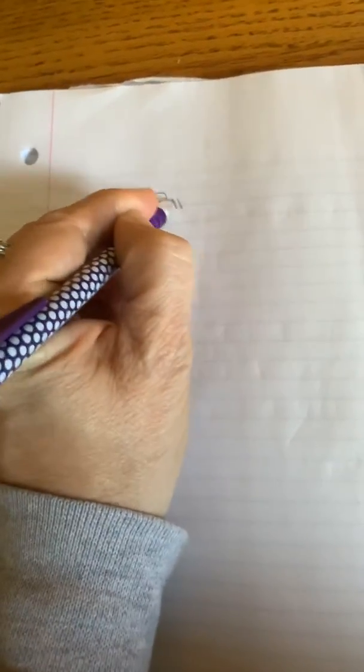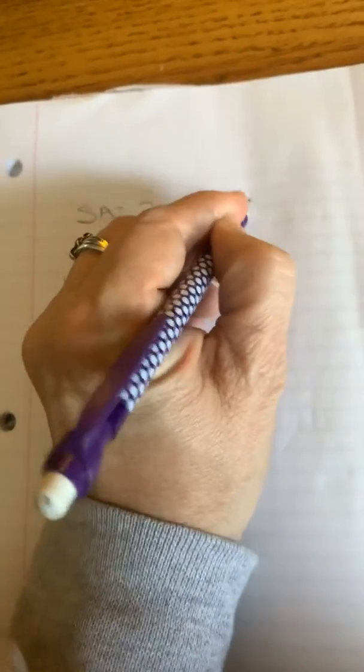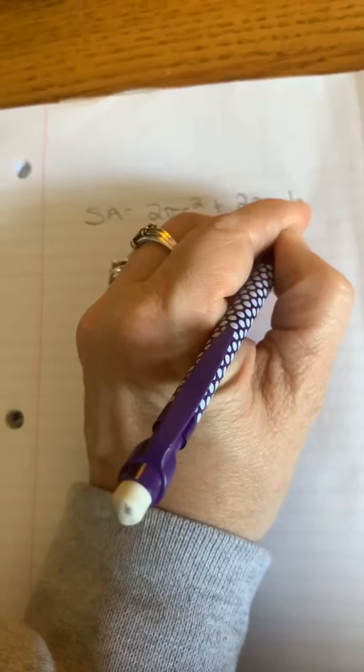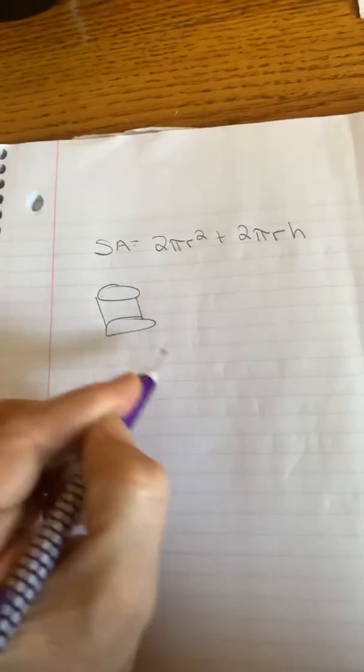And this time I'm going to talk about the surface area of a cylinder. So the formula for surface area of a cylinder is 2 times pi r squared plus 2 times pi times radius times the height. So when you have a cylinder, and don't judge my drawing, you get the idea.